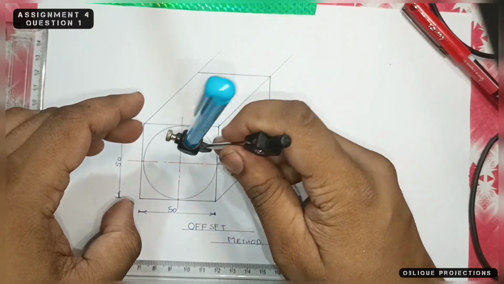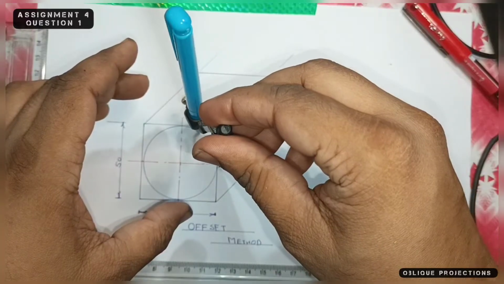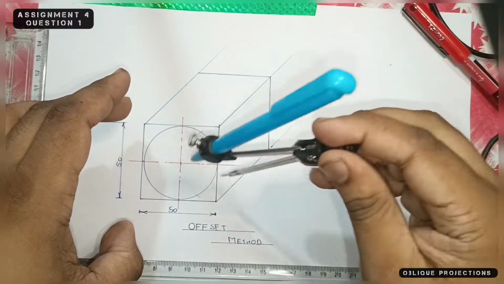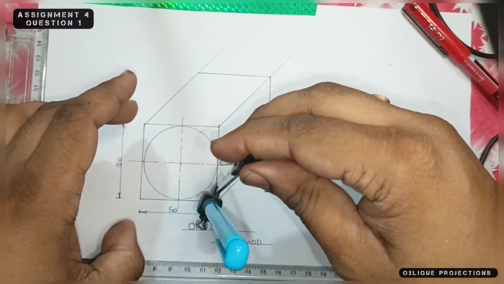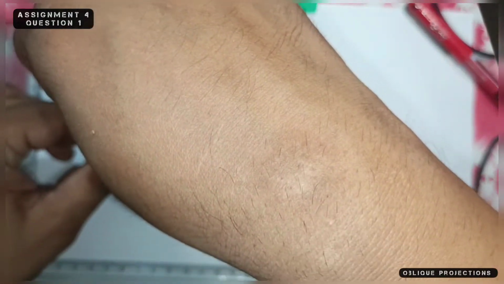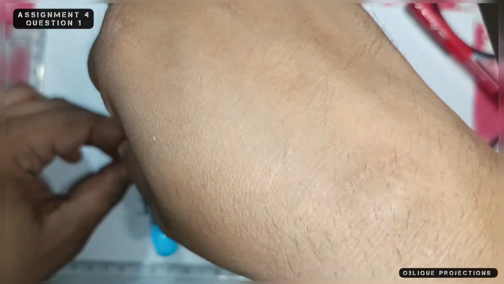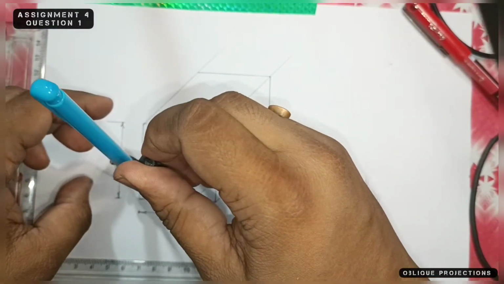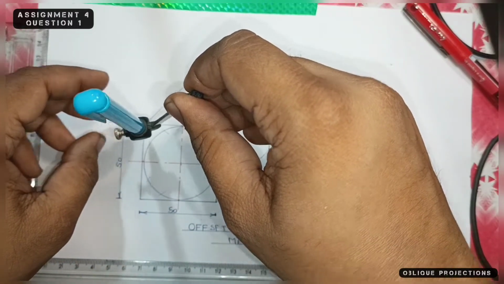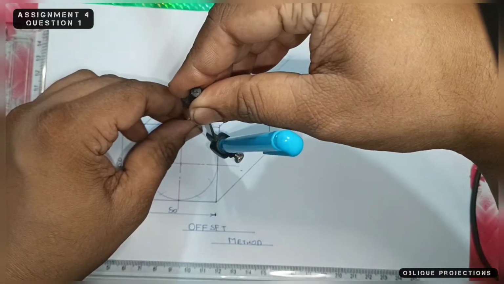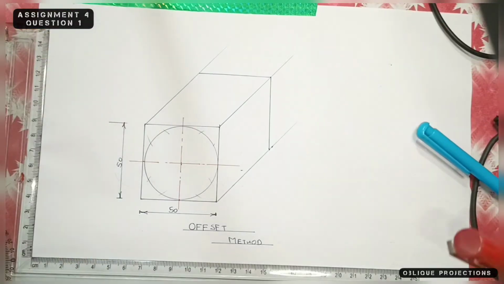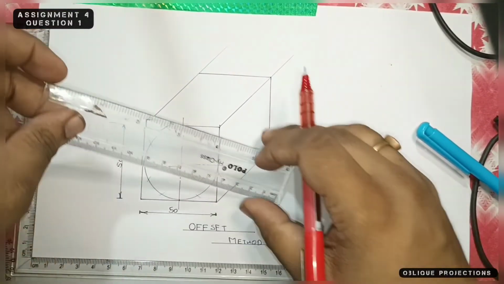Now what you need to make is a distribution. Like you need to open the compass to its radius and mark here and here. Then you need to put a compass and mark here and here, and you again need to put on this point, mark here and here. Every corner you need to put the compass, so this will distribute all this object into 30 degree parts.